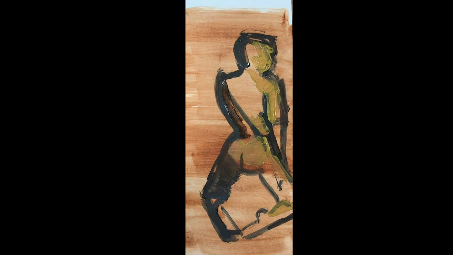Next, I block in all my medium shadow shapes with burnt umber. These are areas where shadows are not quite as dark, but also not that bright. They also seem to have a slight warmth to them.